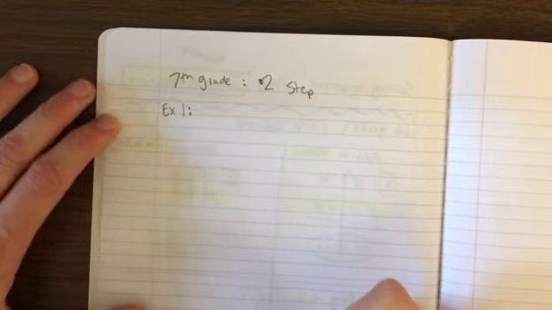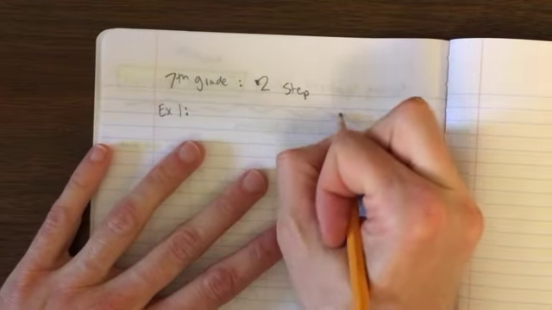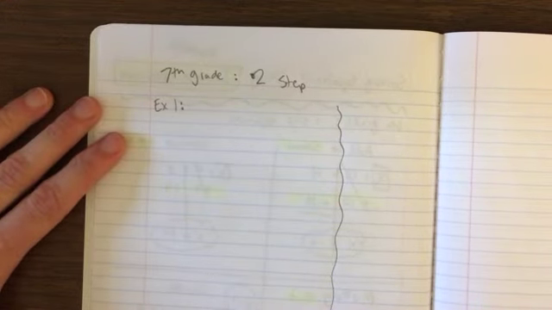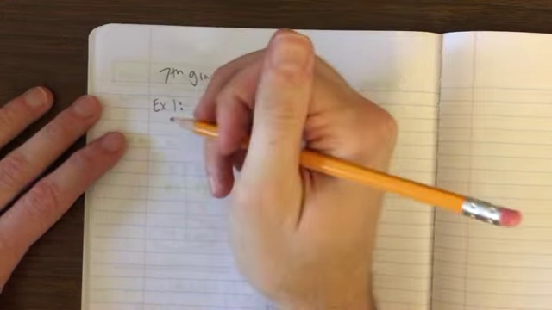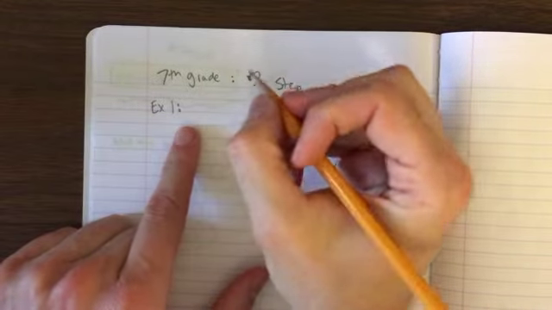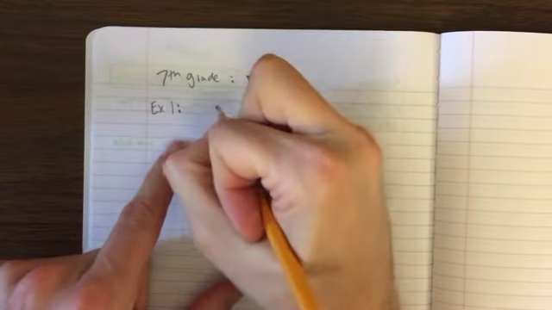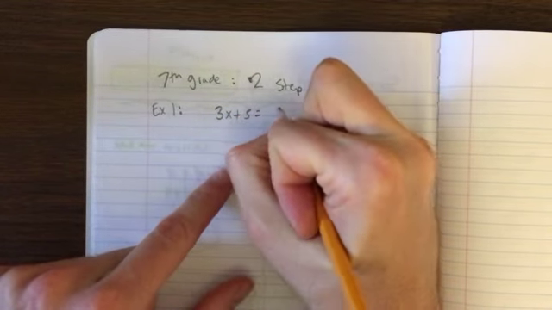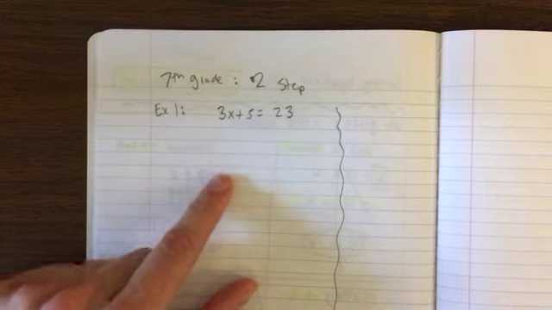We'll do two examples. I'm going to make a little thought space on the sides just so we can add some notes. All right, so for example 1, we're just going to write a classic 7th grade equation. You know that one, 3x plus 5 makes 23. We've all seen this before.